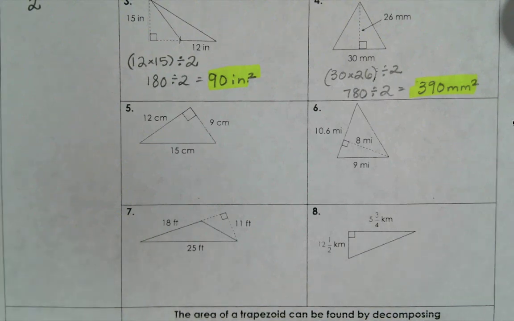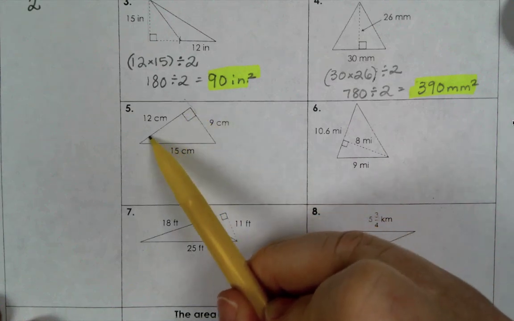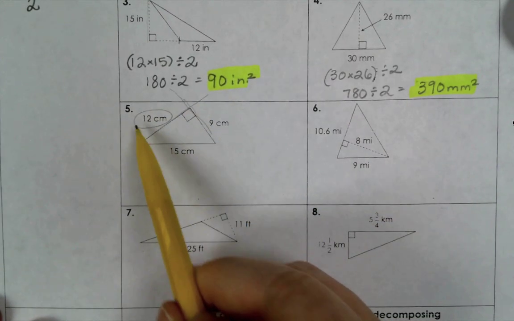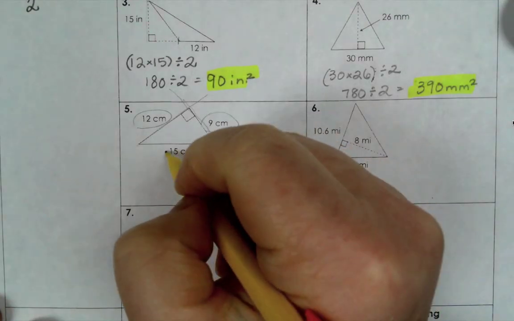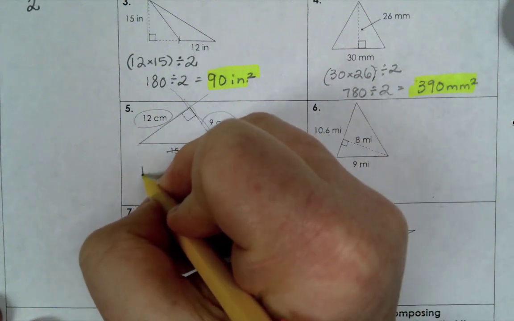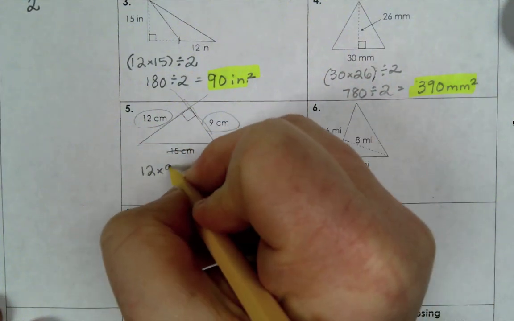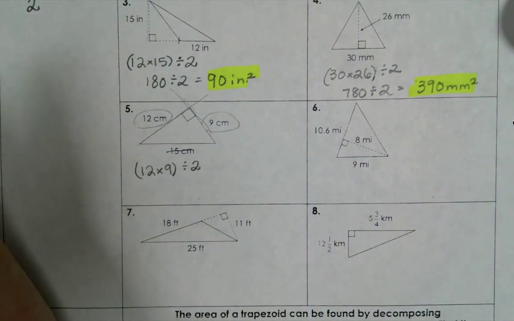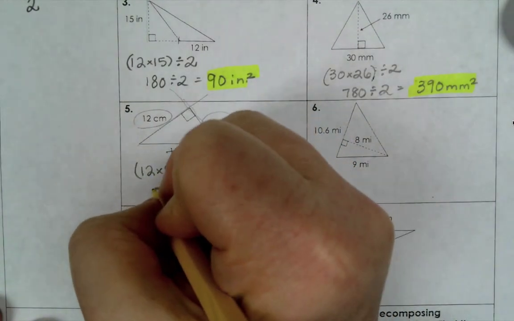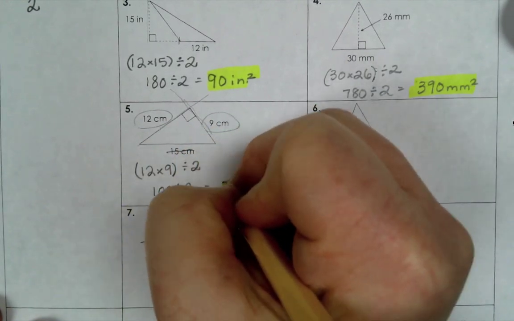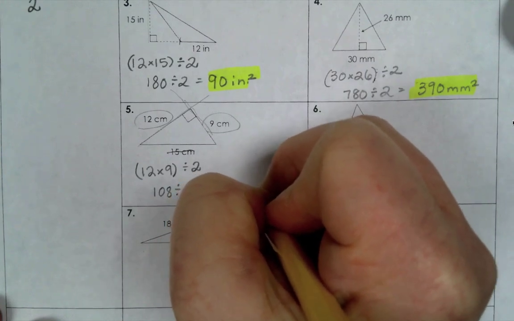So now I have another one, base and height. We talked about this before. It's that right angle where your base and height intersect. So we're looking at 12 and 9. Base 12 times height 9 divided by 2. 12 times 9, 108 divided by 2 equals 54 centimeters squared.